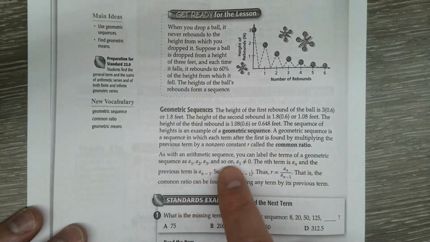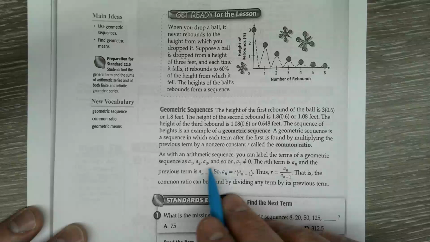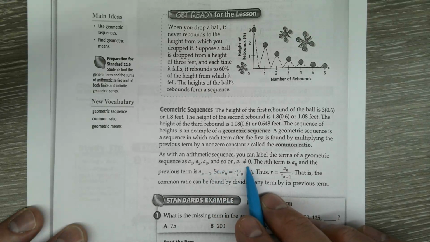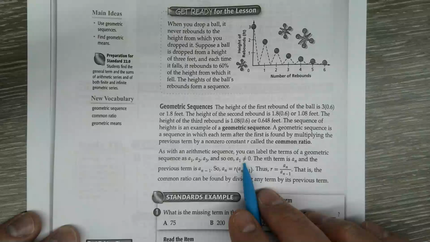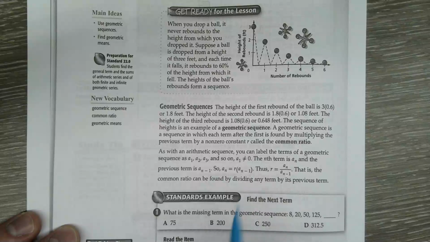As with an arithmetic sequence, you can label the terms of a geometric sequence as a1, a2, a3, and so on. a1 does not equal 0. So that's important. If a1 is equal to 0, then our sequence cannot be geometric.